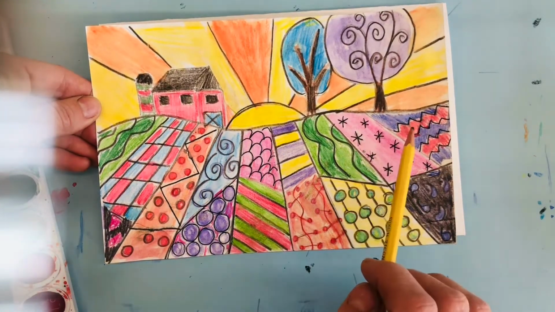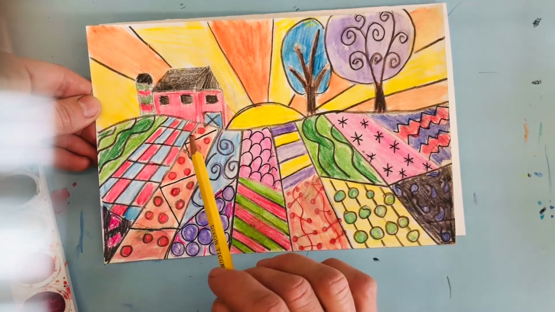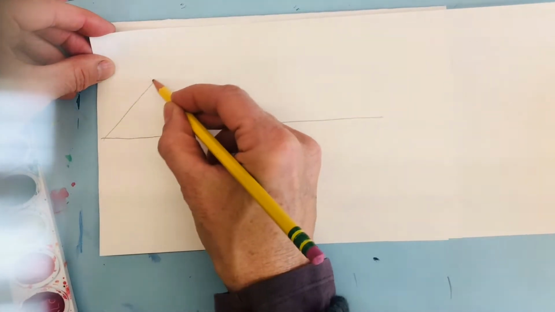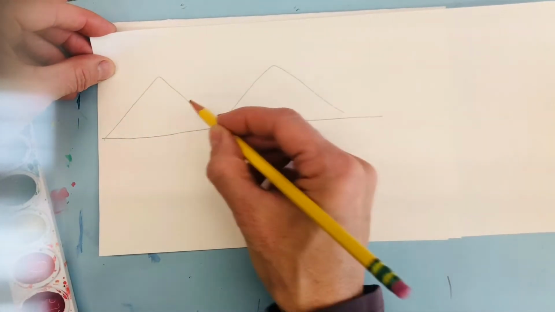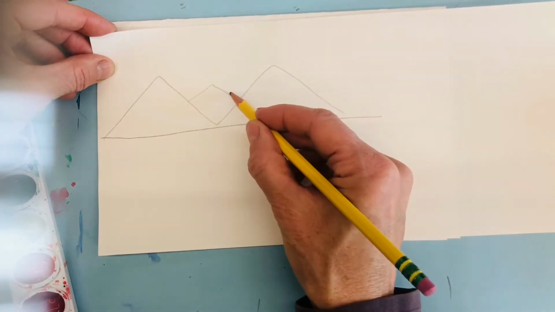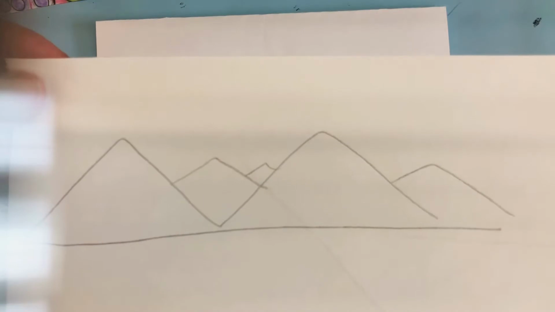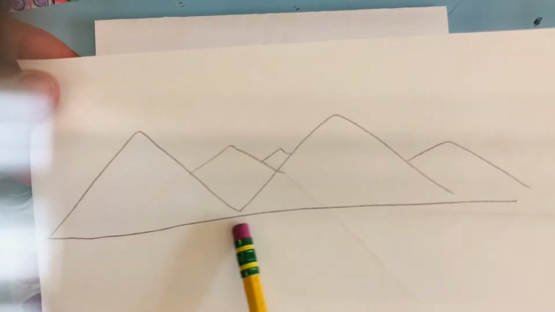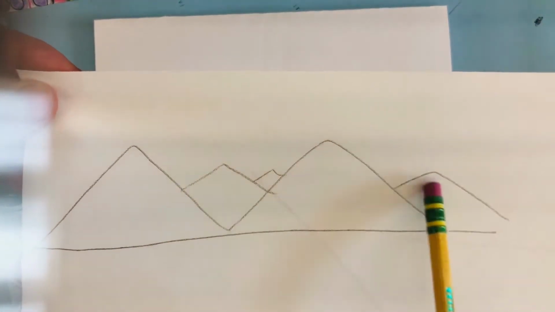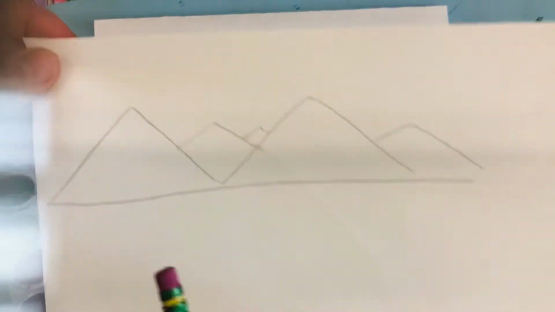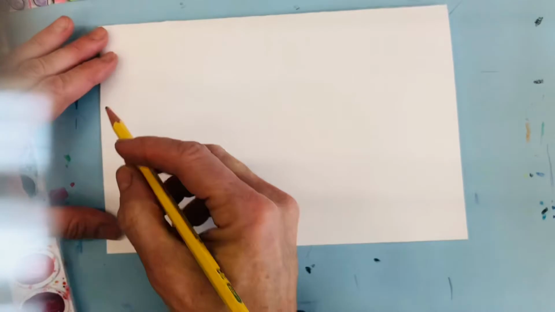It could be flat, it could be curvy, it could be mountainous. If you want it to be mountainous, what you would do first is make a horizontal line, and then you could do your mountains on top. So that's one way to do it if you wanted to have a mountainous scene. You still start with the horizon line here, and then you can build your mountains on it, and then your horizon line would end up being back here. I'm just going to go with a curvy line.